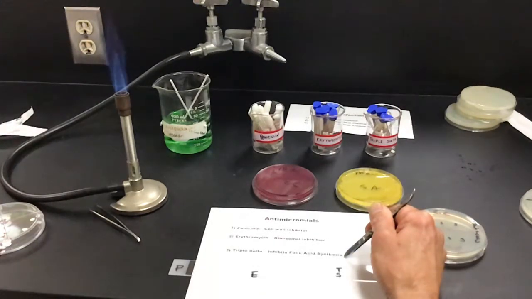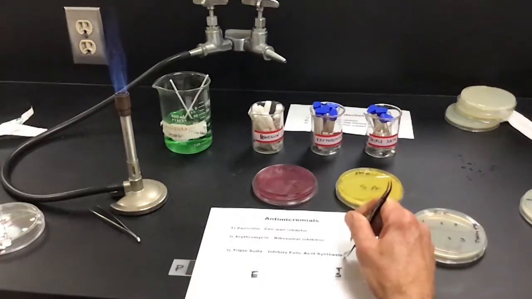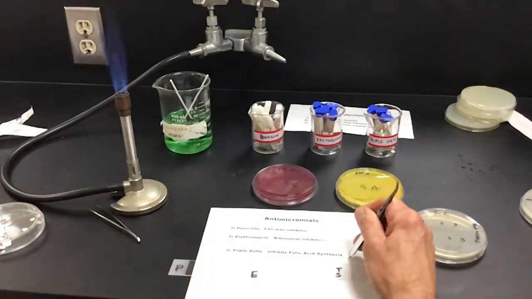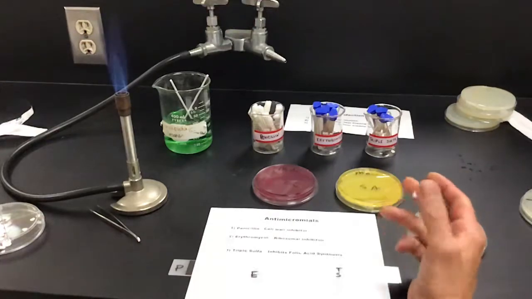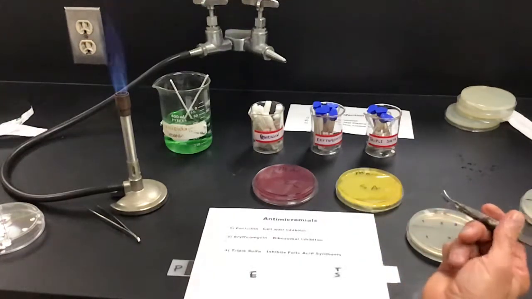And we discussed in lecture and lab that we need folic acid for DNA production in the humans. Bacteria can produce it. We can't. That's why it's so important that you guys, females of childbearing years, take your folic acid, B9, so we don't have any birth defects in that first trimester. But anyway, that's a side note.